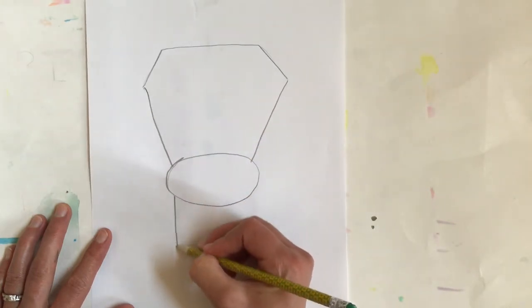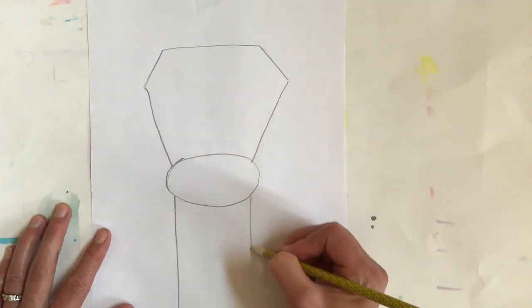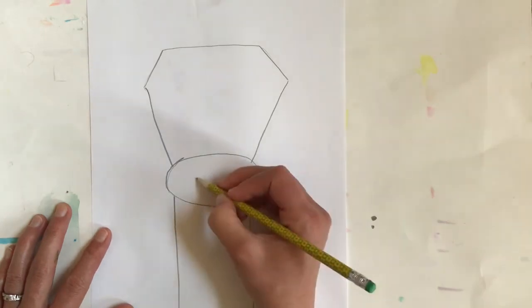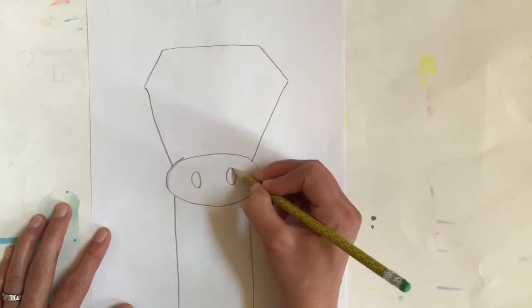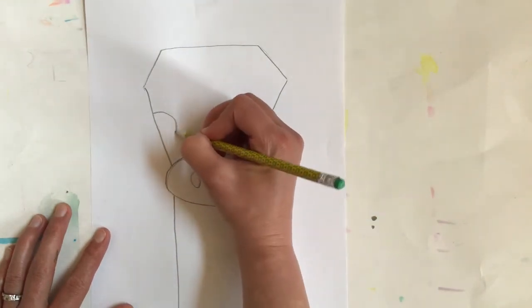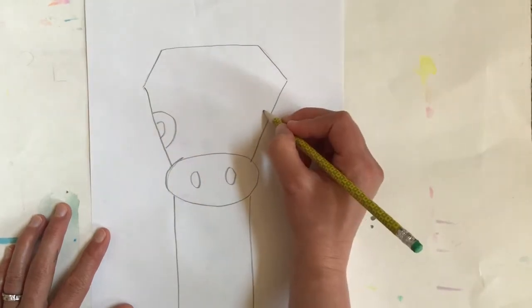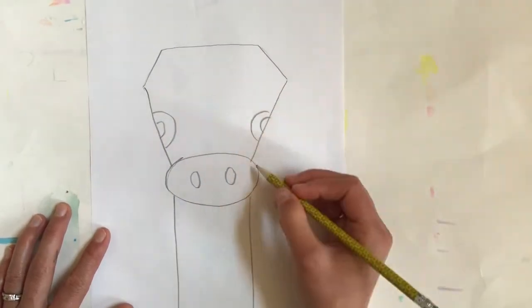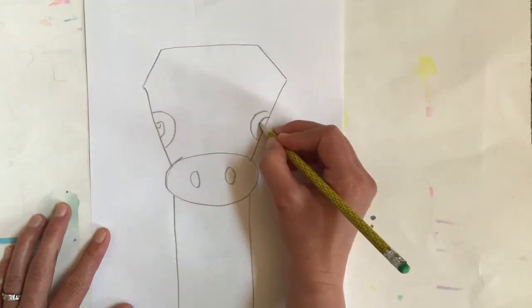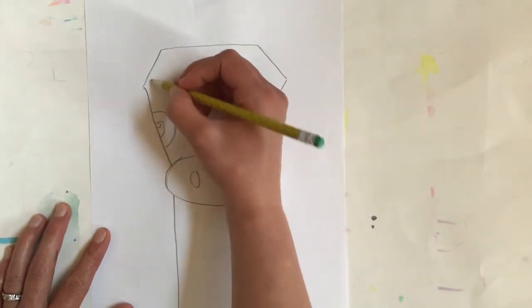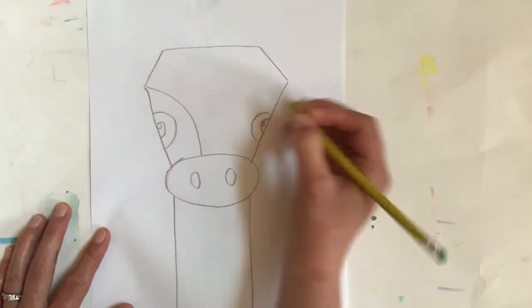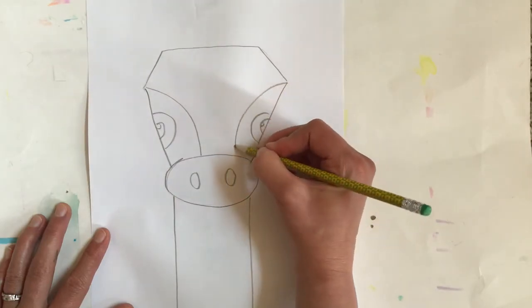At the bottom here, I have another geometric shape, which is a rectangle. I'm going to add 2 oval nostrils. And here I'm going to add 2 half ovals for the eye on this side, 2 half ovals for the eye on this side. I'm going to add a little shiny spot in each one. I'm going to have a curving line just right here down to the nose.